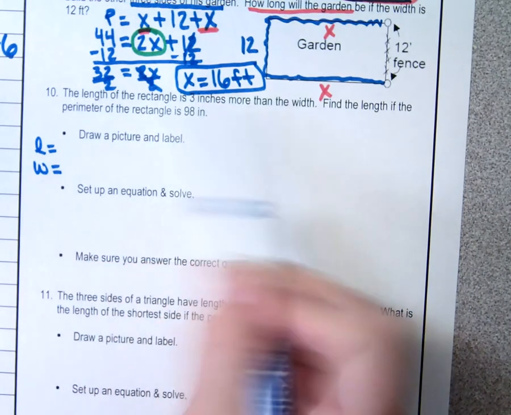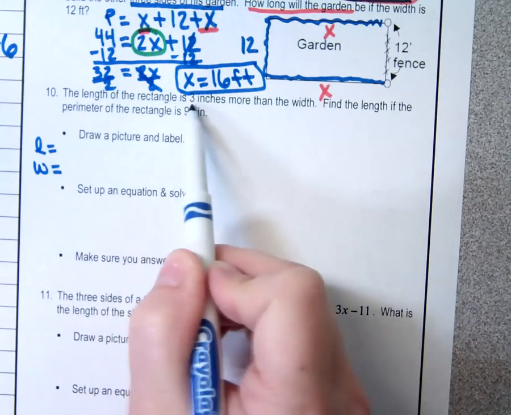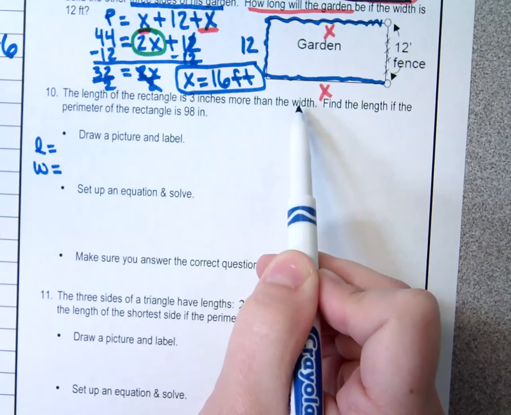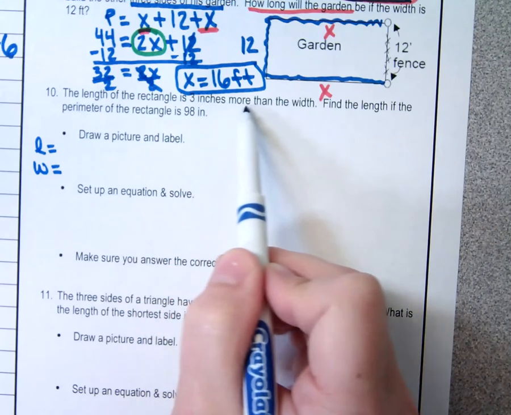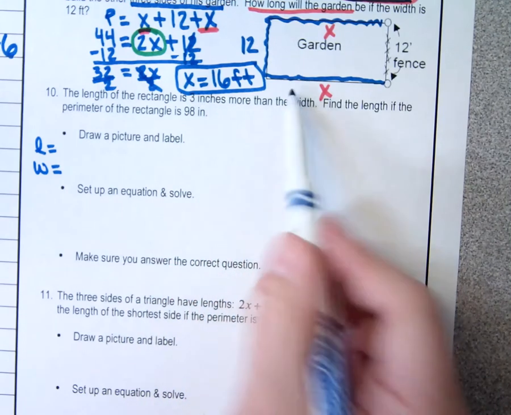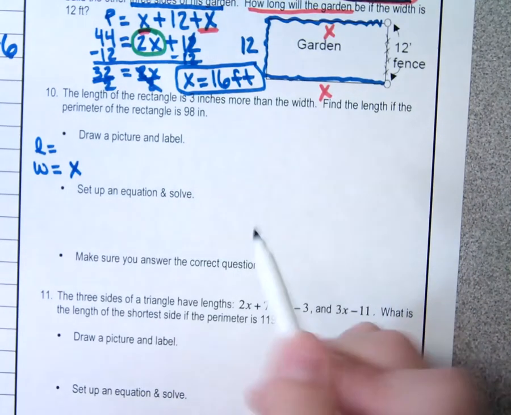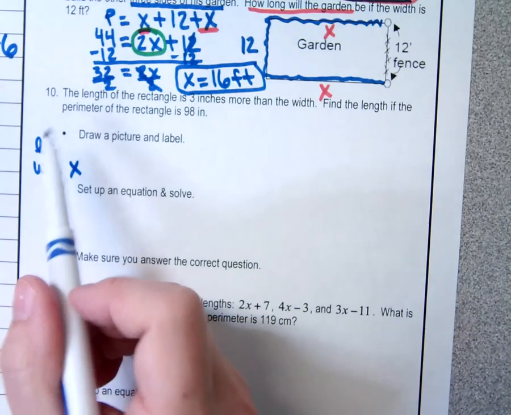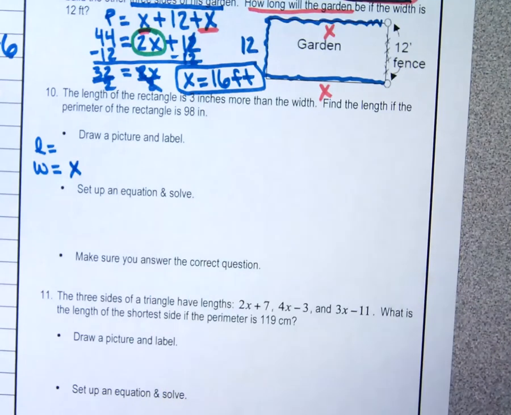In this first sentence, I want to figure out which one they don't give a description of. The length of the rectangle is 3 inches more than the width. Which one doesn't get a description? The length of the rectangle is 3 inches more than the width. The width doesn't get a description, so I'm going to let width be the X. It could be W or whatever letter. And now I'm going to try to describe the length based off of what I read. The length is 3 inches more than the width.